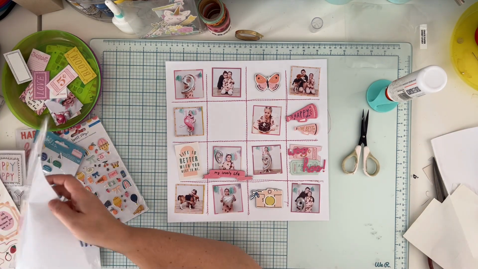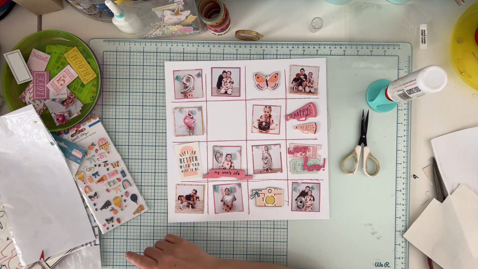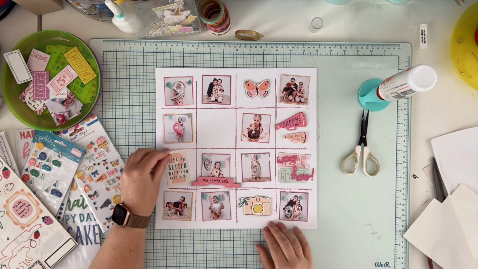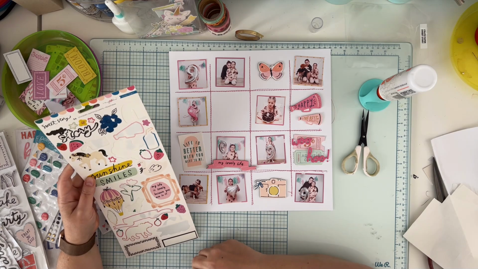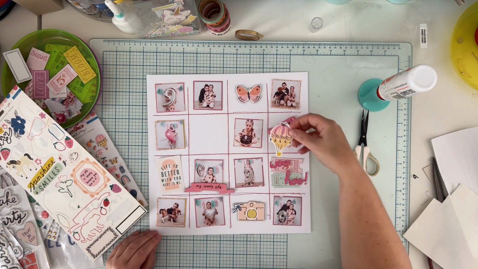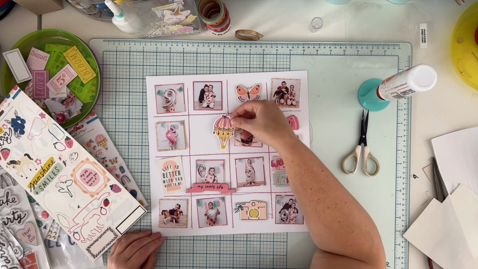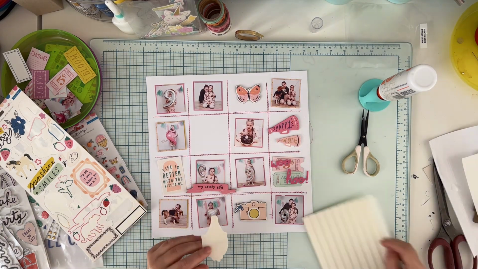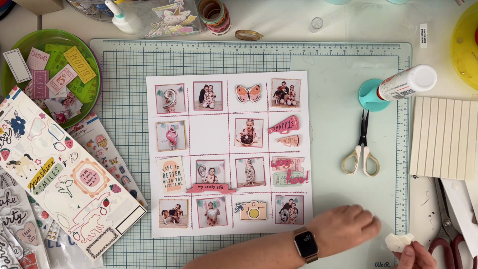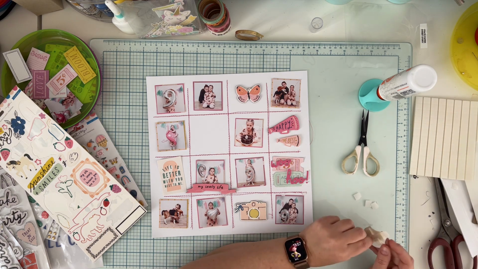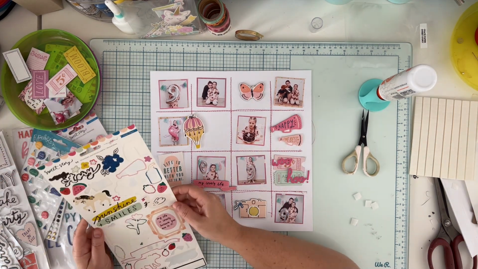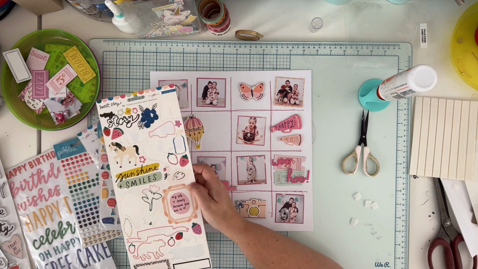And I added those two tickets. I don't know why I didn't record, but it's nothing complicated. And I'm also, as always, adding extra glue under each sticker to make sure it will stick for like forever. And I'm just going through the stickers, ephemera packs, to add more and more elements. And of course, I'm adding more dimension using foam squares, like with this hot air balloon. And this will be also the square where I will add my title.